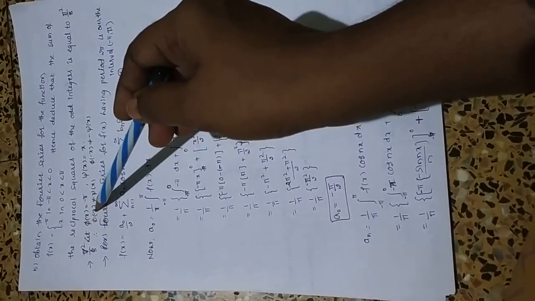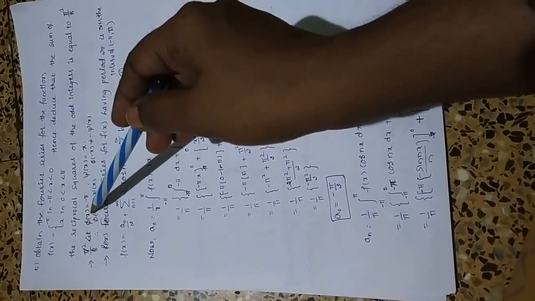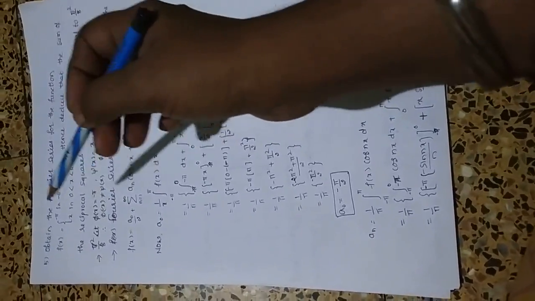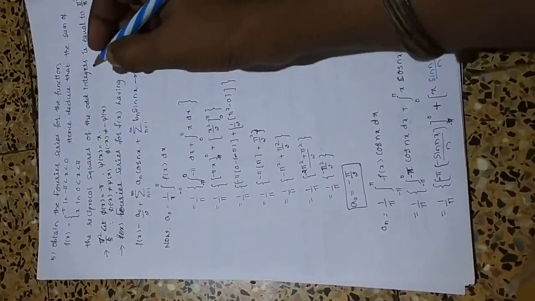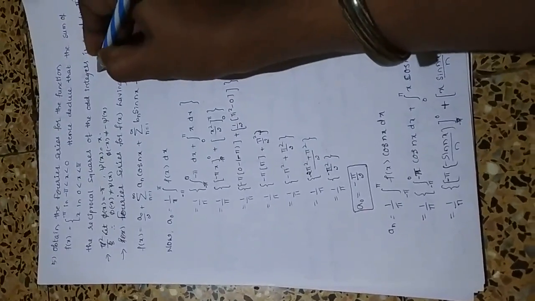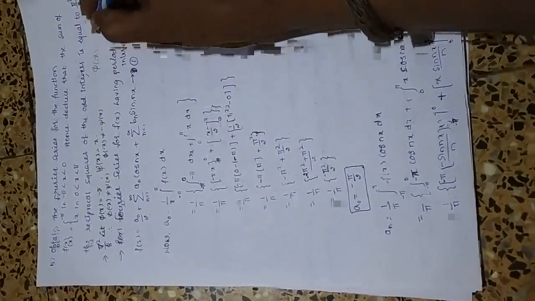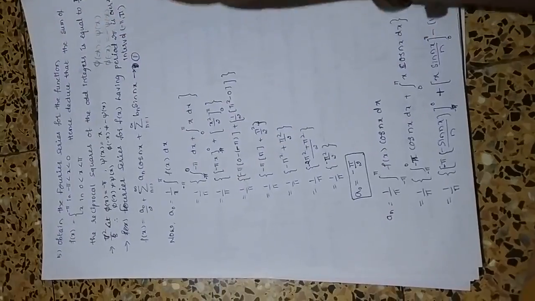If phi of minus x equals psi of x, then it is even. If phi of minus x equals minus psi of x, then it is odd.